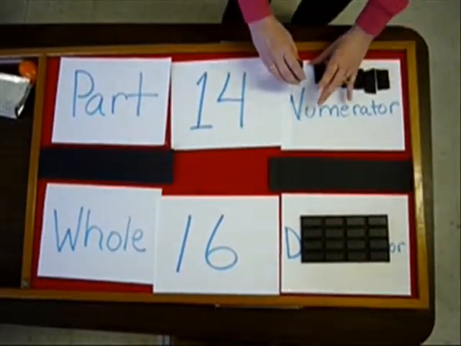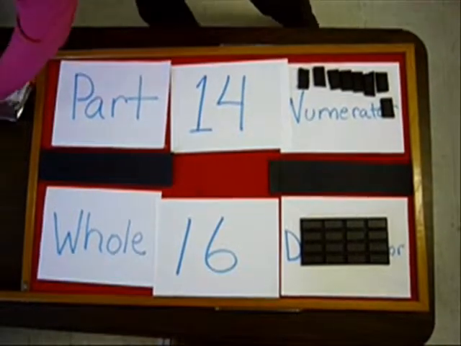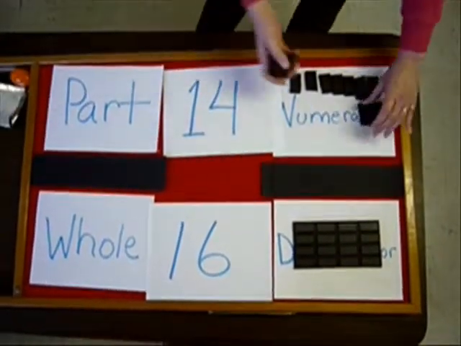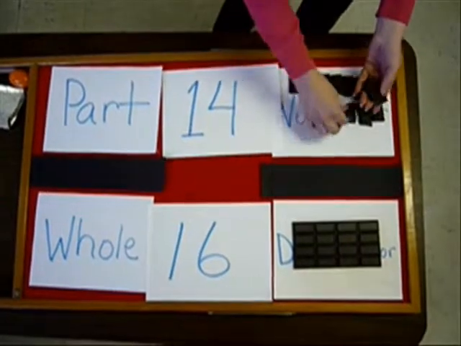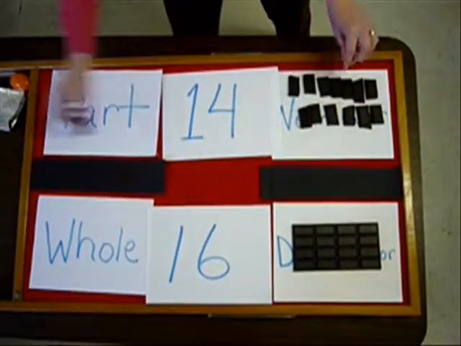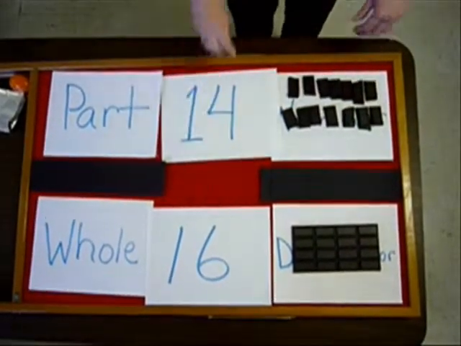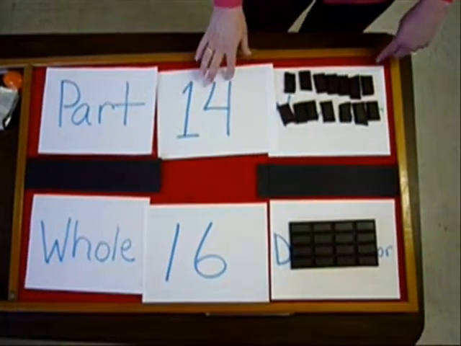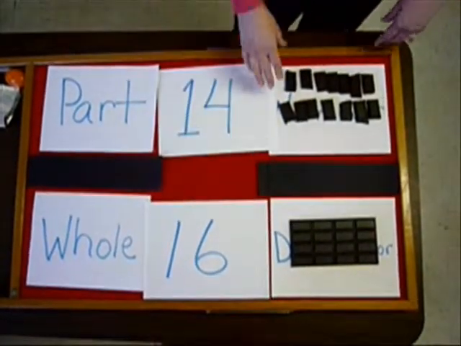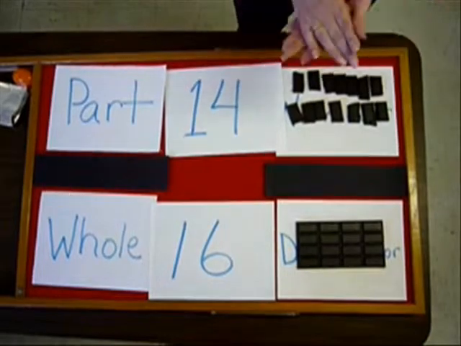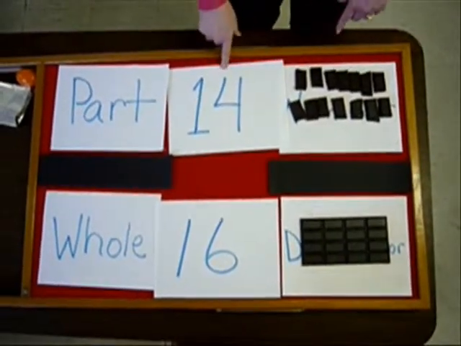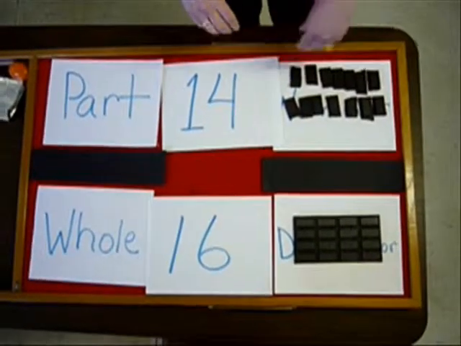2, 3, 4, 6, 7, 8, 9, 10, 11, 12, 13, 14, 16. So as you can see, the closer that the numerator gets to the denominator, the more of the fraction you actually get to receive. So I would prefer 14/16 of my chocolate today.